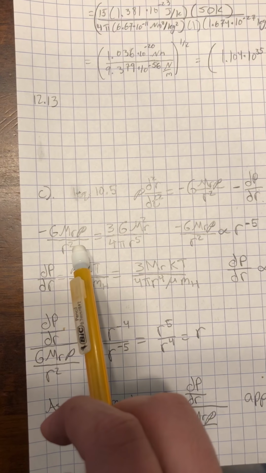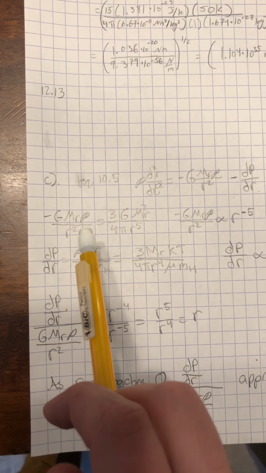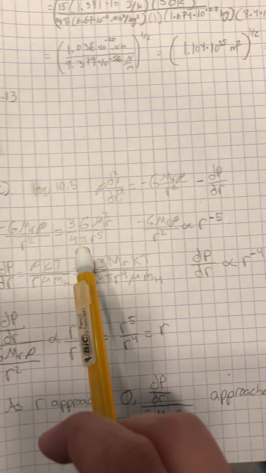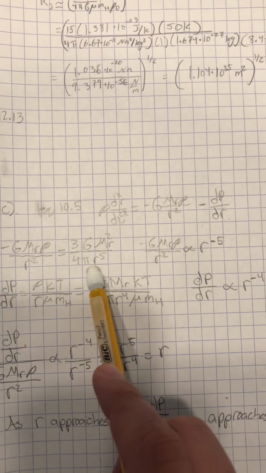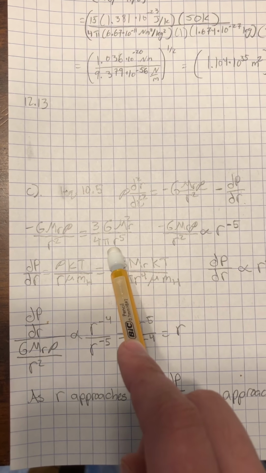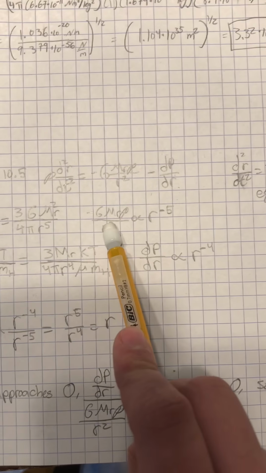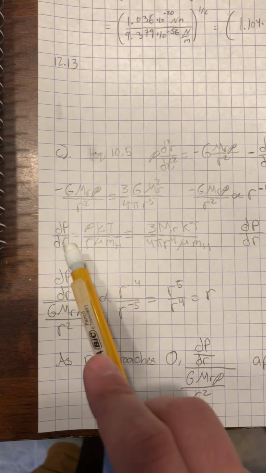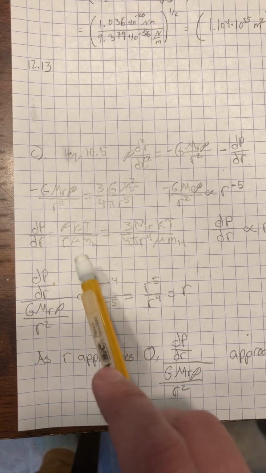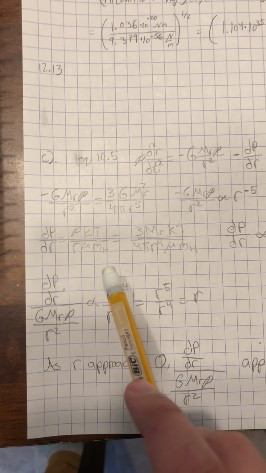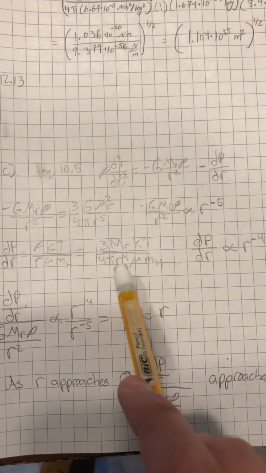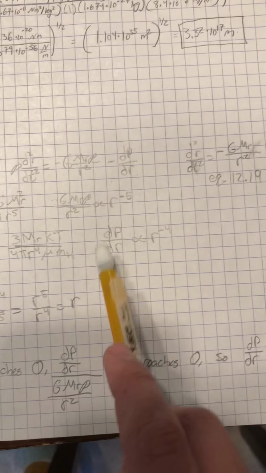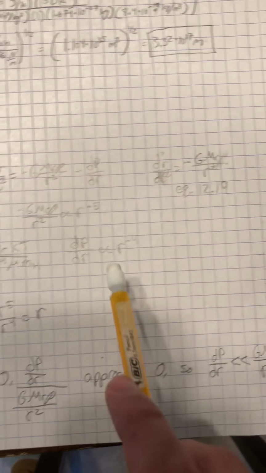We take this term and turn rho into mass over volume, so we can get it in terms of radius, which ends up with r to the 5th in the denominator. So this whole term is proportional to r to the negative 5th. We do the same thing with our pressure gradient using the ideal gas law expression that we found in part A, and there we find that we get r to the 4th in the denominator, so this pressure gradient is proportional to r to the negative 4th.